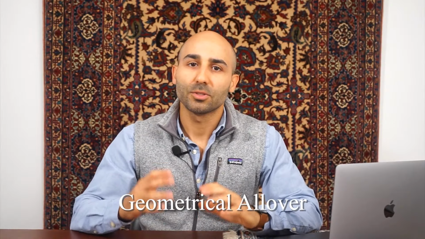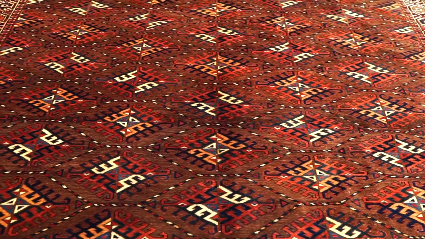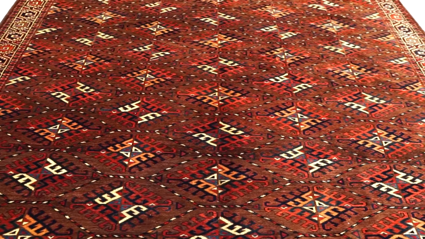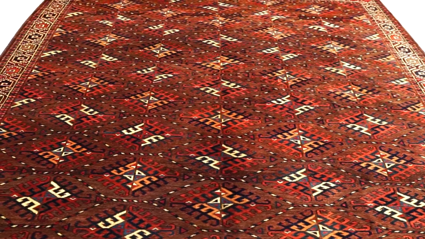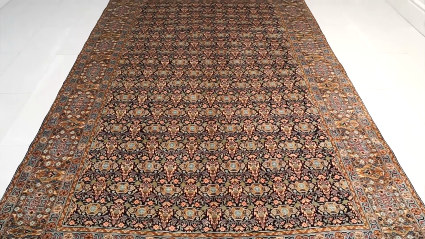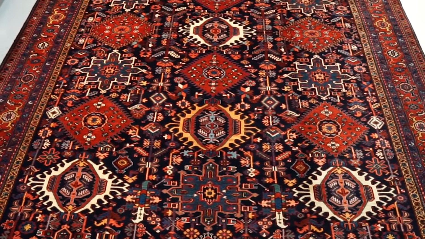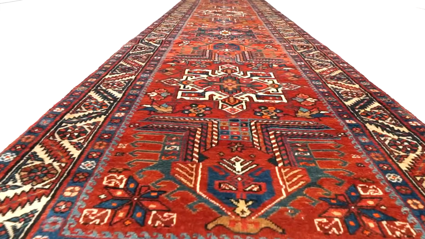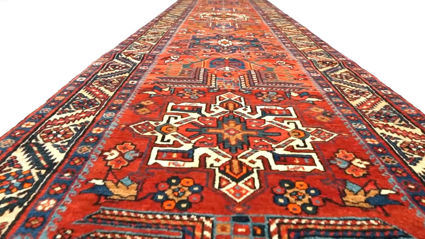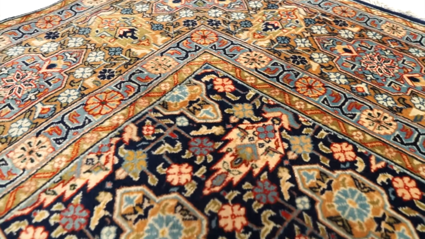Now let's go over geometric all over design. In this type of geometrical design, you're going to typically see a geometric shape that is spread all over the field of the rug. The pattern could be either a repeating pattern, where pretty much the same shape is repeated over and over in the rug, or a continuous pattern where there's a variation in the geometric shapes from one end of the rug to the other.